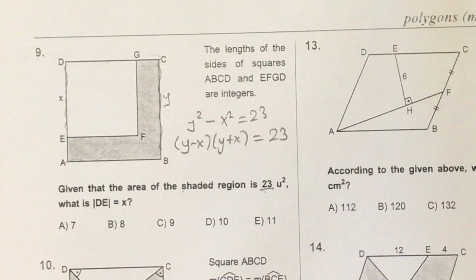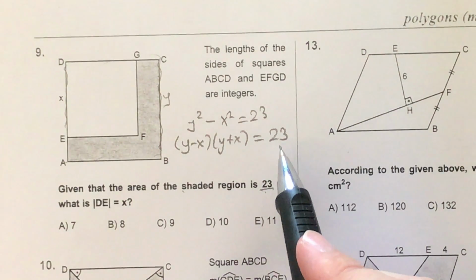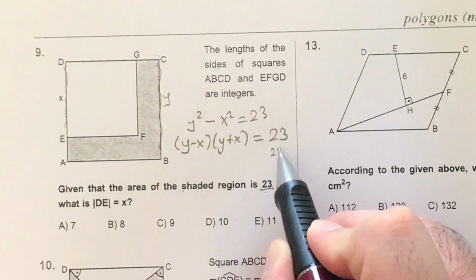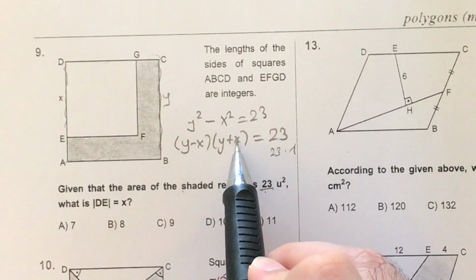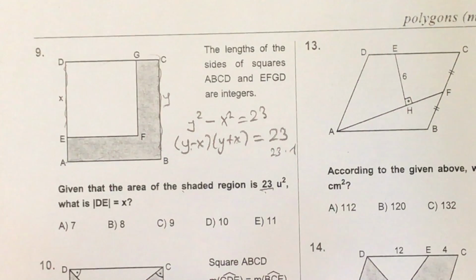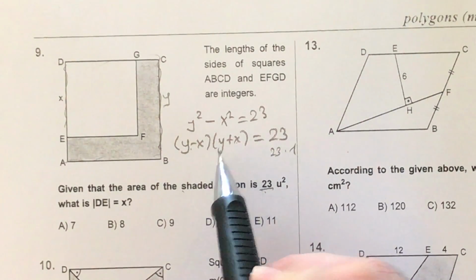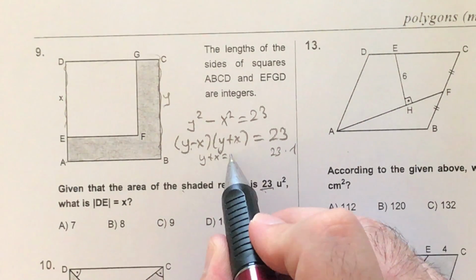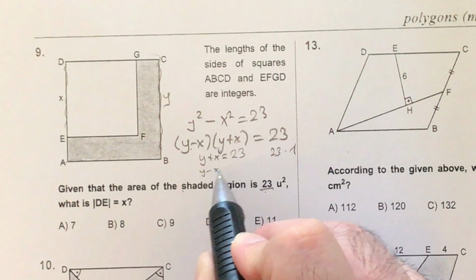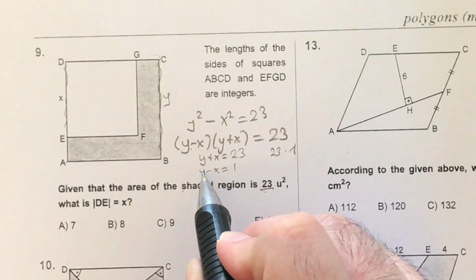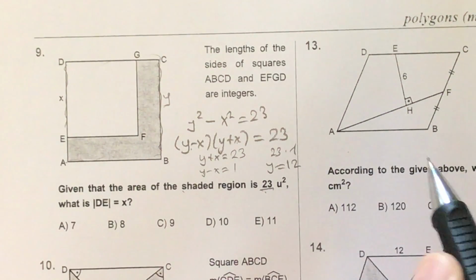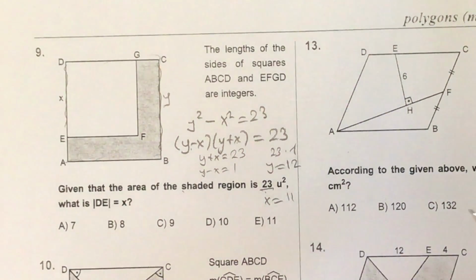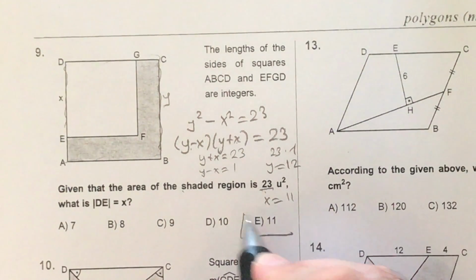So remember, 23 is a prime number, so it has two factors, 23 and 1. One of them must be 1, one of them must be 23. Y plus X is the bigger one, so it is 23, and this is the smallest one, 1. Sum them is 24, so Y is equal to 12 and X is equal to 11.